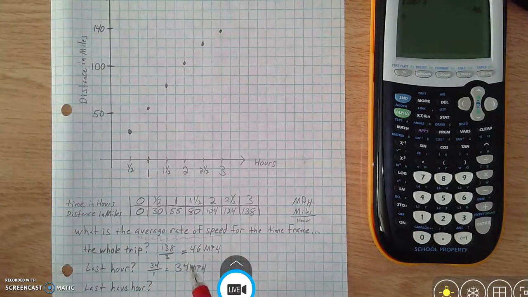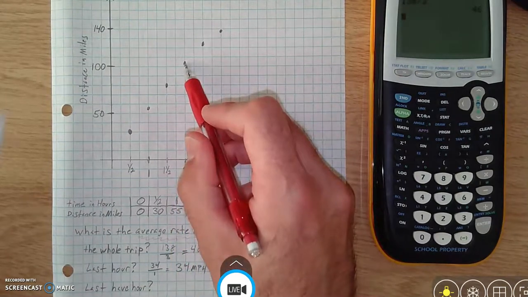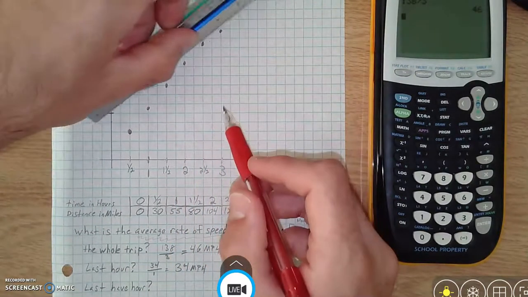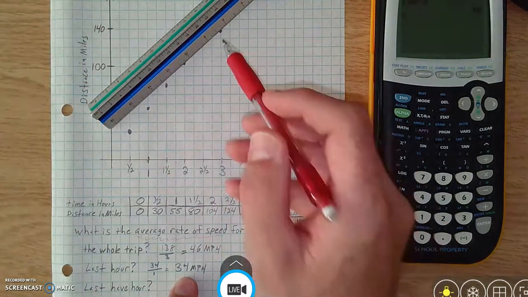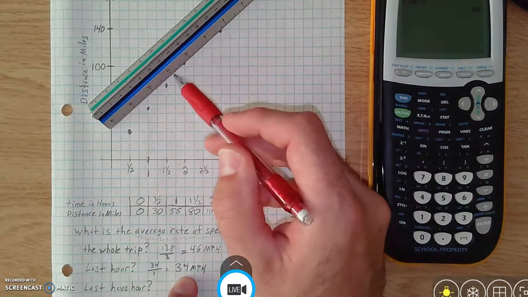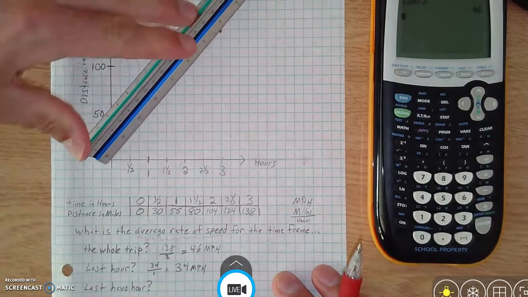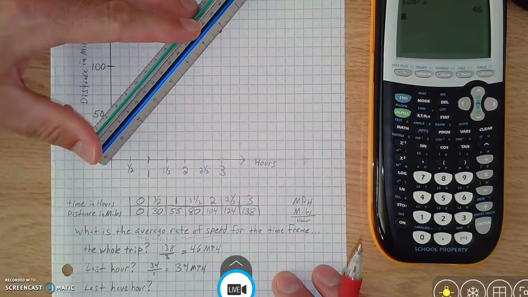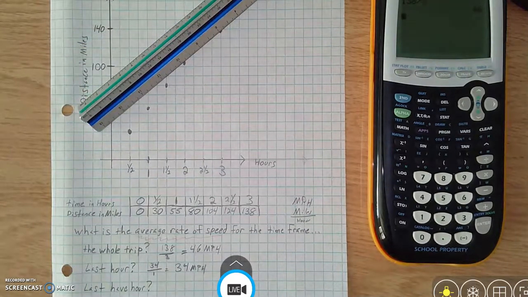So the idea here, this 34 number, for that last hour, if I go up to my hour 2 point, to the end point, and I place my ruler there, what we're talking about is this 34 is the slope of that line. It is an average rate of change. Okay, so you can see how this slope has changed. There's the whole trip. There's the last hour. So it's a little bit less of a slope.